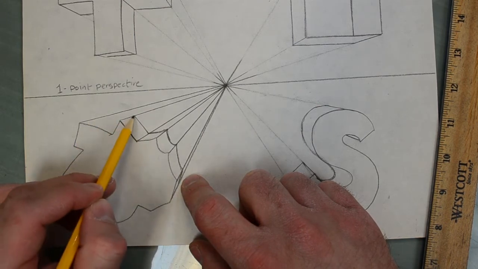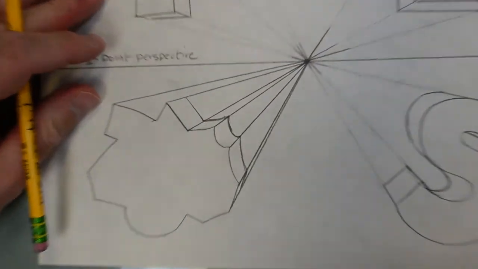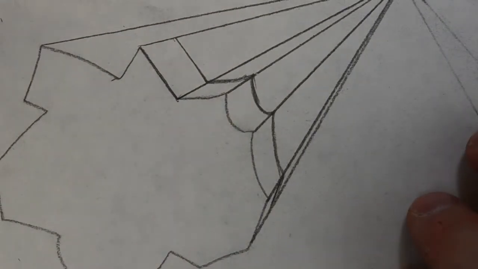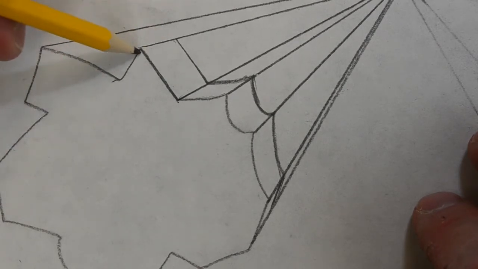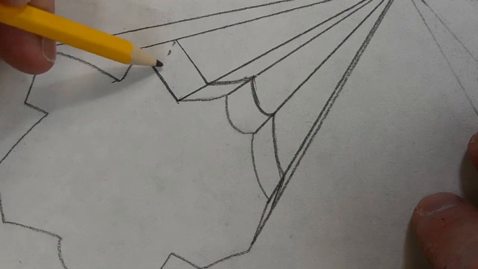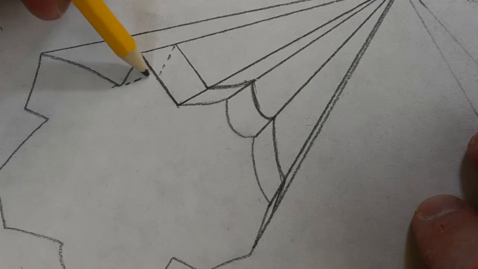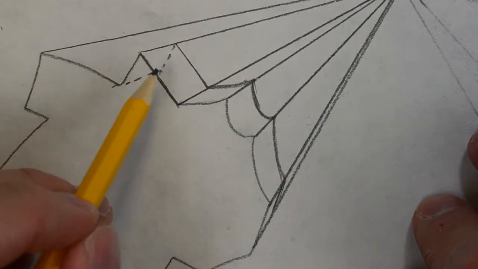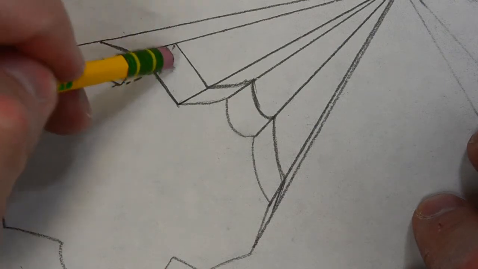Over here, it's hard to know where to go. But let's pretend for a second. And I'm going to zoom in so that you can see this. Let's pretend that this is a see-through shape. And I could copy this line. It would start right here. I'm going to do a dotted line because I don't actually want to leave it there. Let's pretend that this line goes to the vanishing point. Okay, so I'm seeing through the shape to see those lines. And then I'm copying it right there. So now I'll erase those lines.